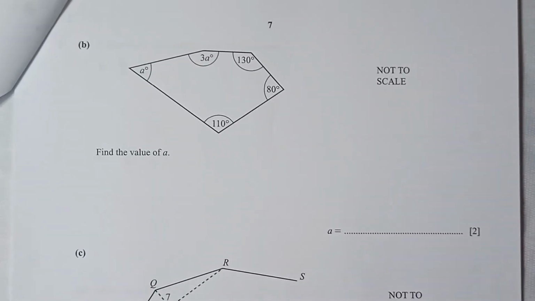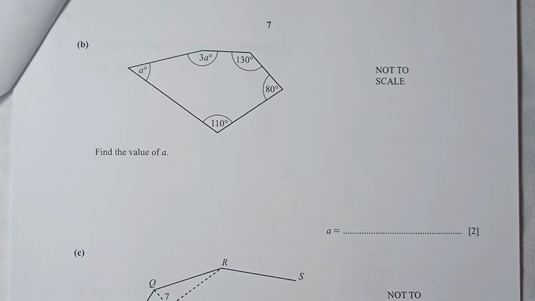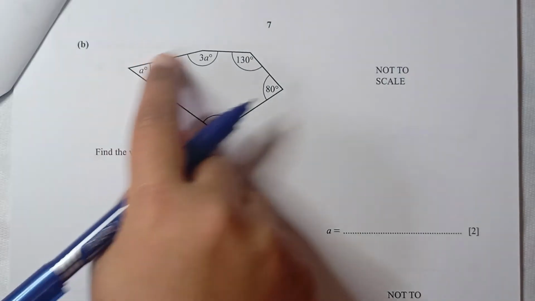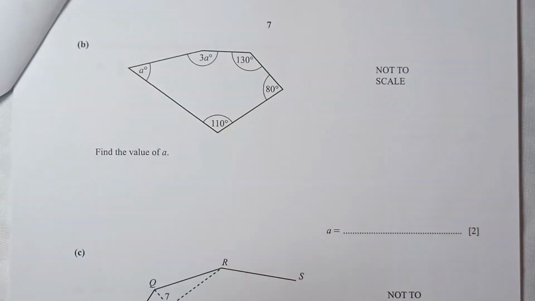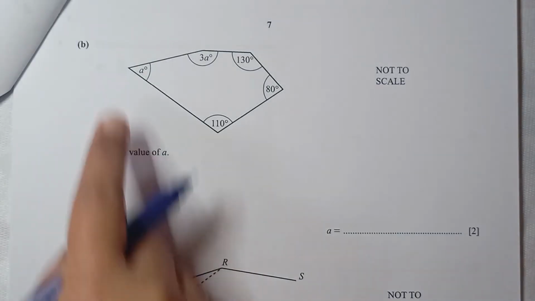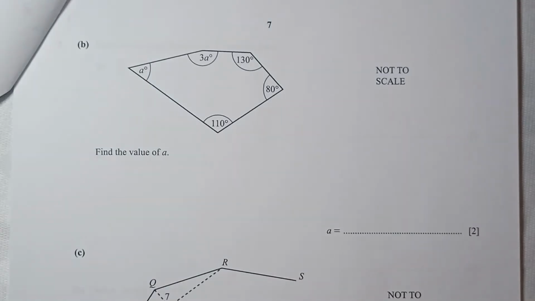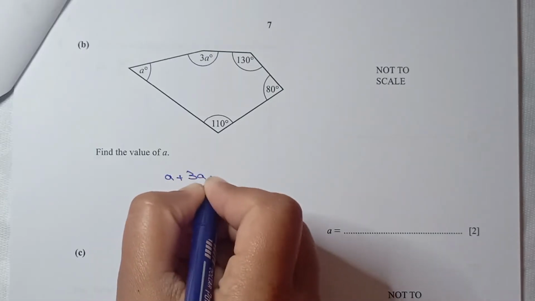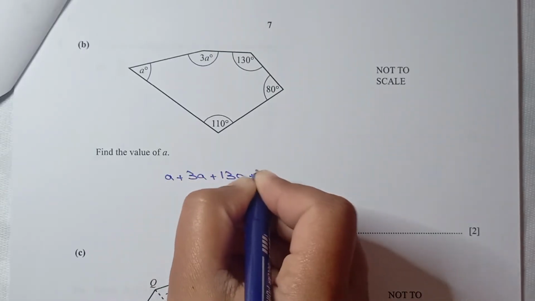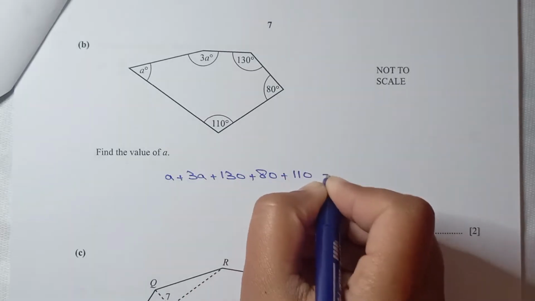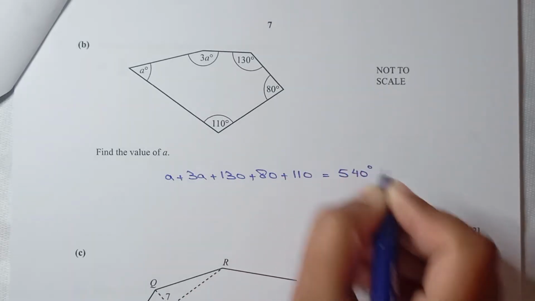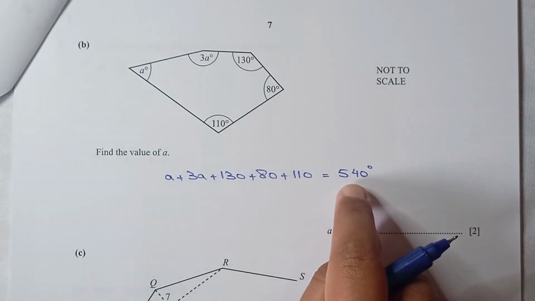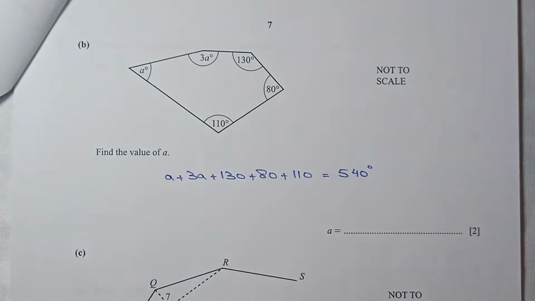Now for the B part, find the value of A. As we can see, we are given a shape having sides 1, 2, 3, 4, 5. A shape having 5 sides is a pentagon. And we know that the sum of interior angles of a pentagon is 540. So let me add the interior angles: A plus 3A plus 130 plus 80 plus 110 is equal to 540.